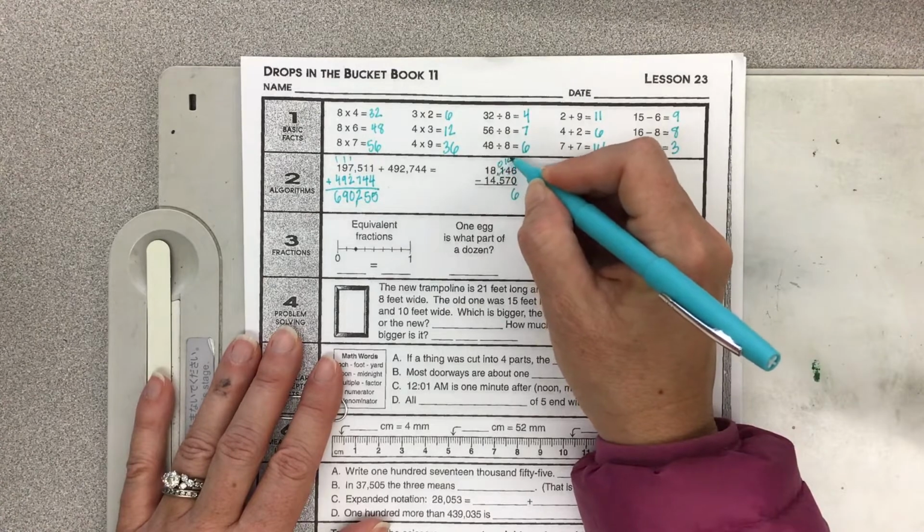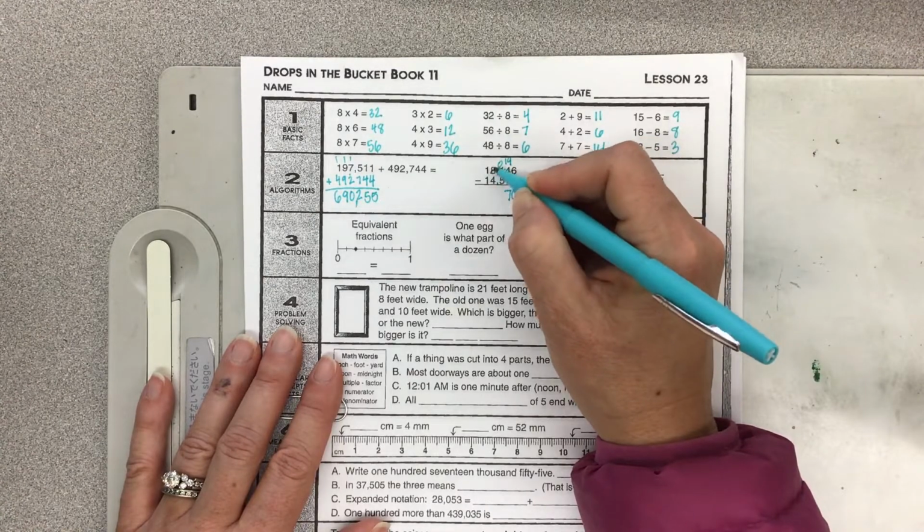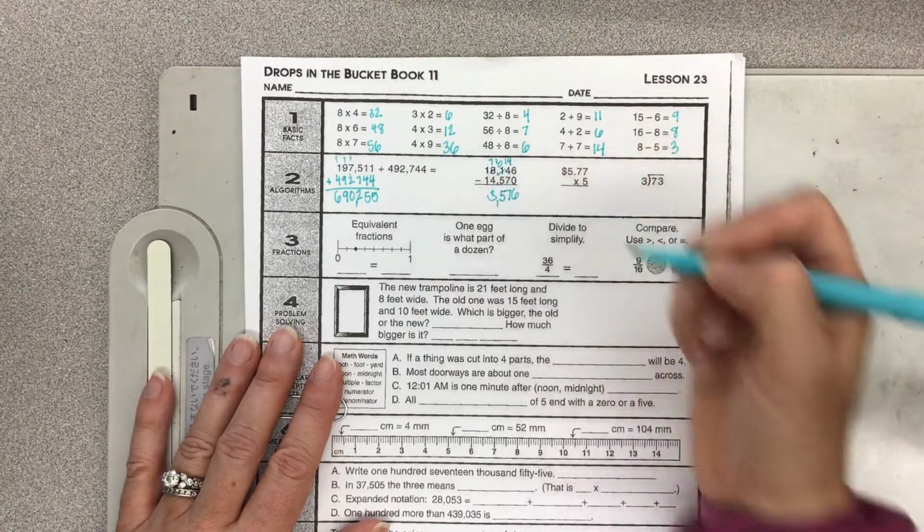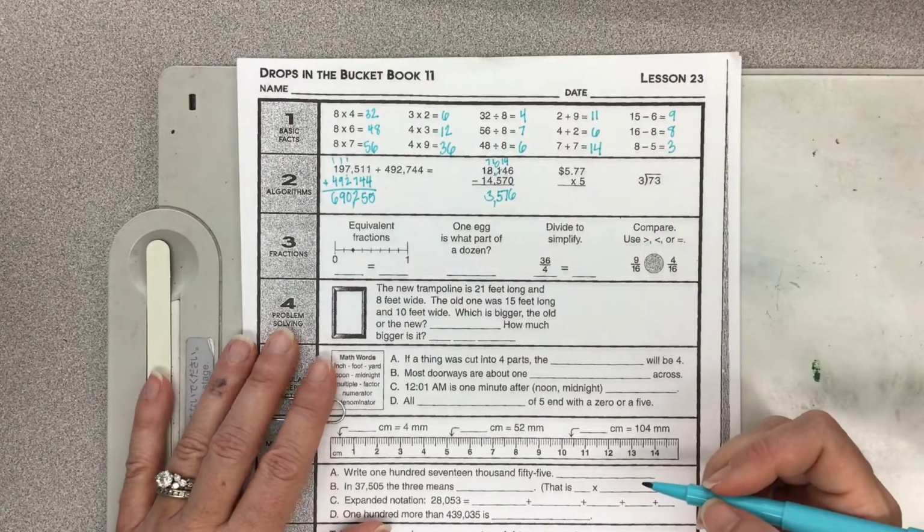Now I'm going to subtract. I've got to do some regrouping here. 14 take away 7 is 7. 10 take away 5 is 5. Lots of doubles today. 3 and nothing. Did you get 3,576? Yep.